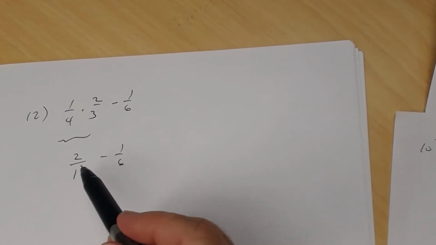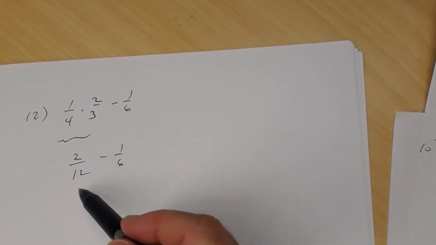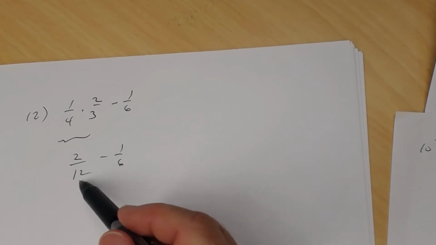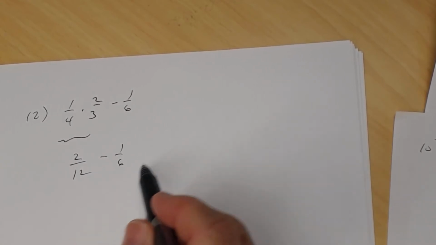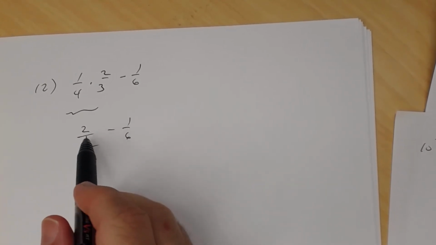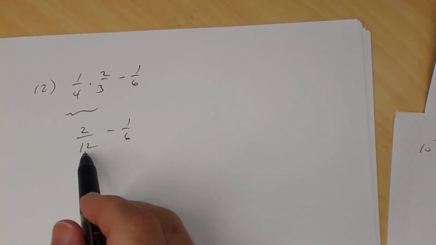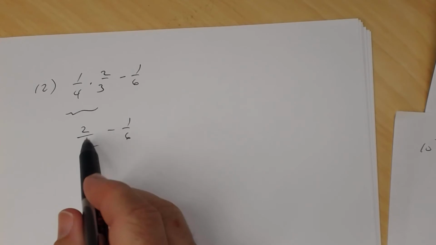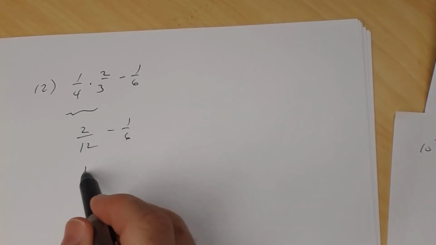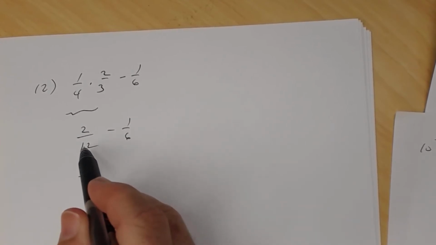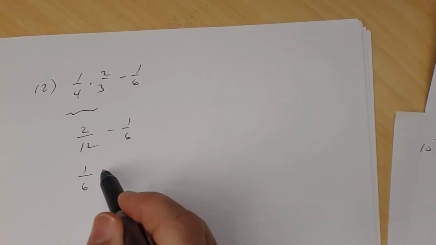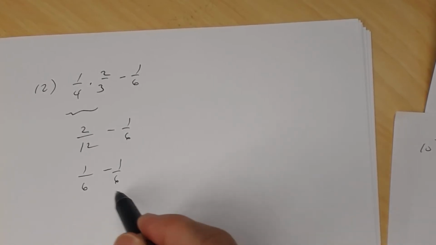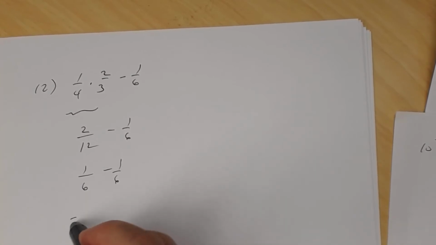Okay? And then notice the 2/12 here you can reduce. Now I want to mention something first. I'm going to go ahead and rewrite this in a little while. So let's suppose you saw that you could reduce this. So 2/12, remember they're both divisible by 2. So 2 divided by 2 is 1, 12 divided by 2 is 6. So I get 1/6 minus 1/6. And so 1/6 minus 1/6 is just 0.